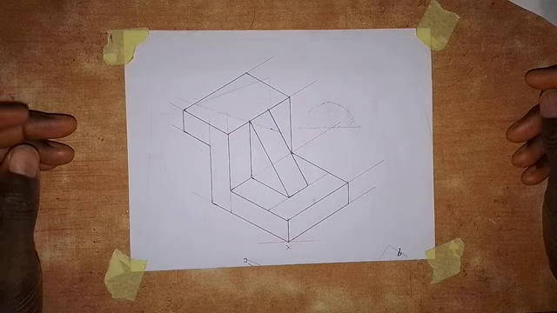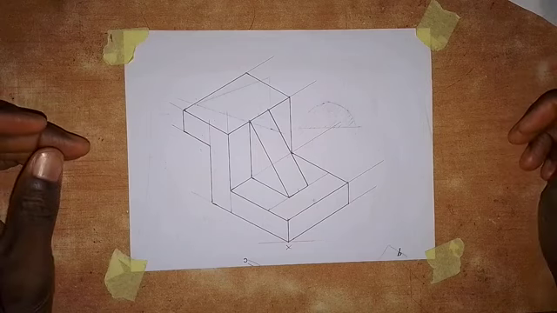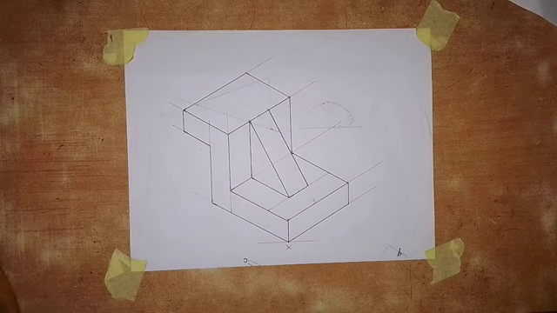Alright, so this is how it will look as I've brought out the visible outlines and edges of this isometric block. As simple as I've done it here, I have another one that we are going to do, so let us meet on that.